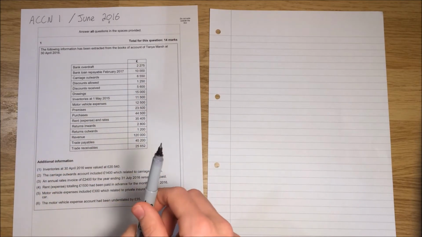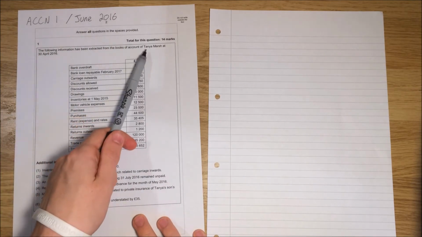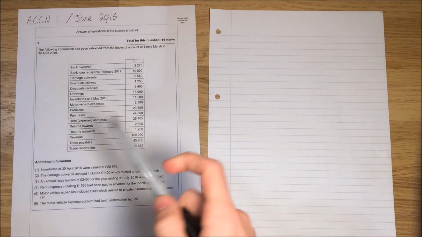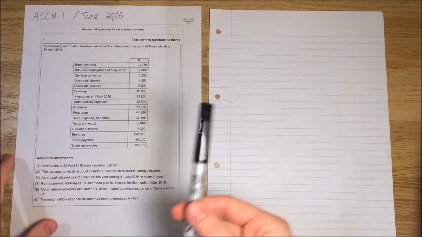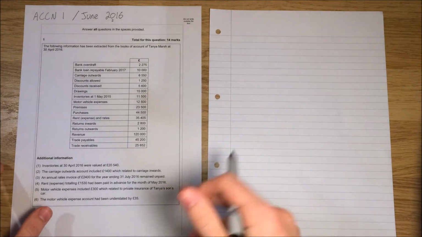A lot of items with their value next to them. We're told the year end and the name of the company, or the person that runs the company. Sounds like it's a sole trader. And then a few additional information items that you just need to work through and will help you calculate what you need to for the income statement and the balance sheet.